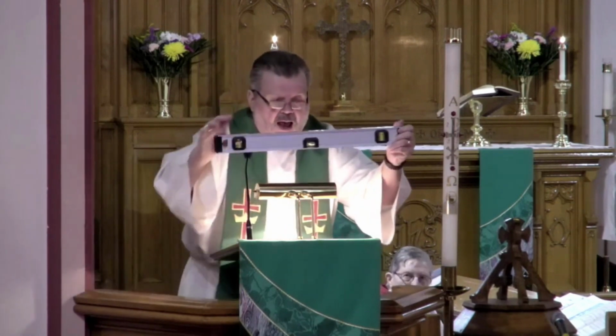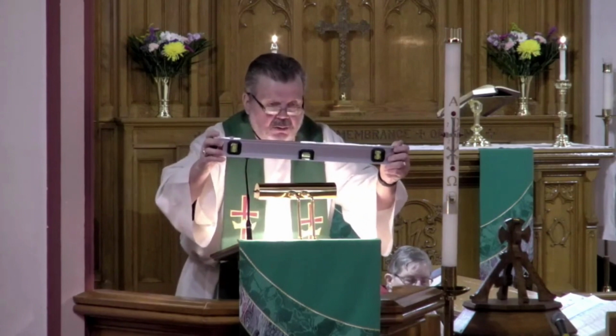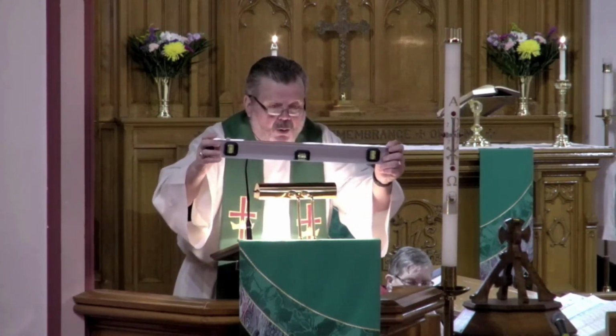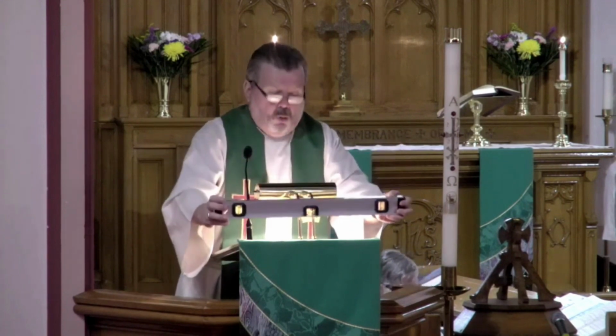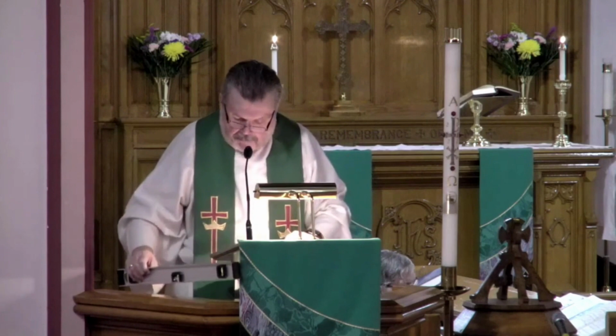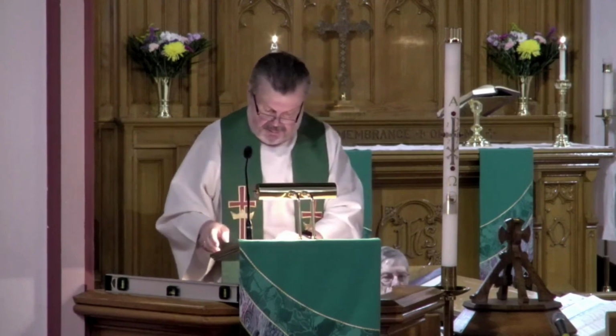May it be a reminder to us that in order for our lives to be in balance, to be in sync, to line up that bubble, to line up our lives with God, we need to level with God through leveling with each other. We need to become blessings for others by being equals with each other. By not looking down, but looking at each other face to face.